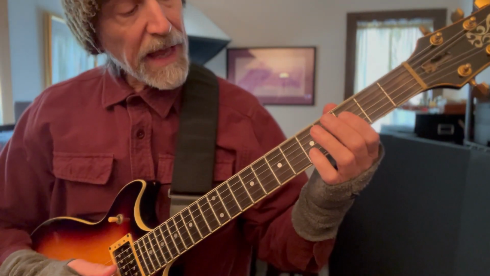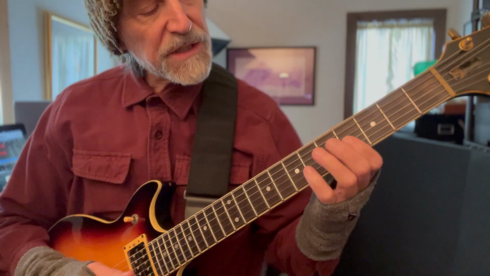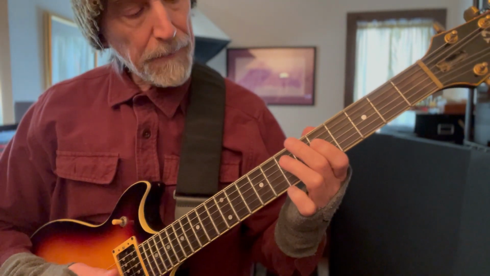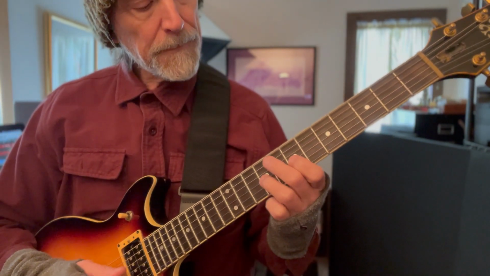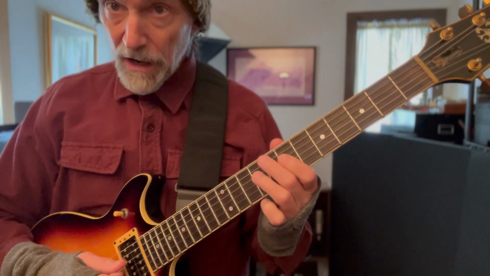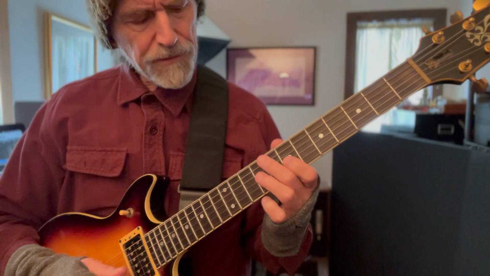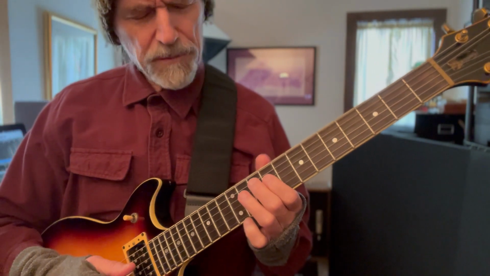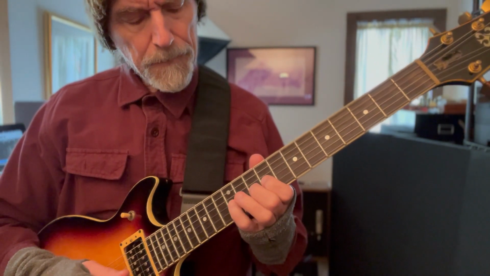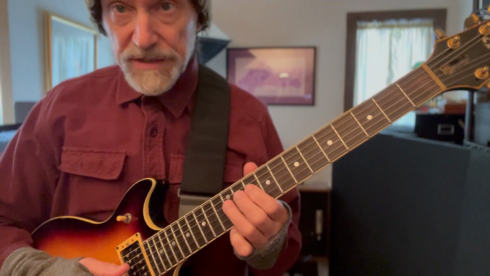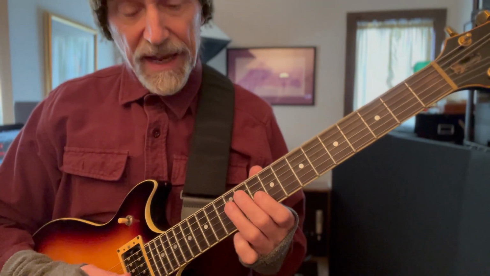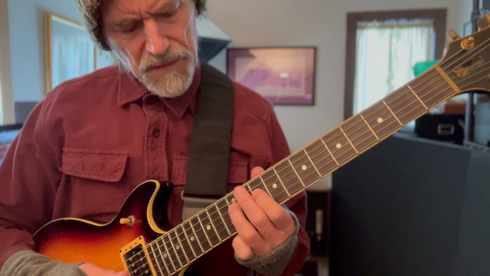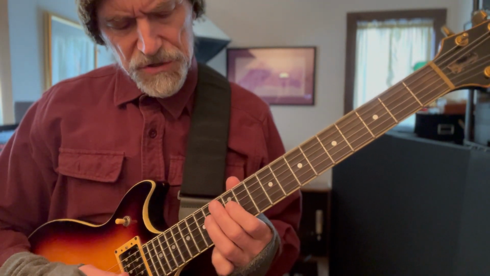Okay, G7th: F, G, B, C, D. A minor 7th: G, A, C, D, E. B minor 7 flat 5: A, B, D, E, F. C major 7th modal pentatonic: B, C, E, F, G. D minor 7th, a familiar shape: C, D, G, A, B, C, D, F, G, A. E minor pentatonic: D, E, G, A, B.